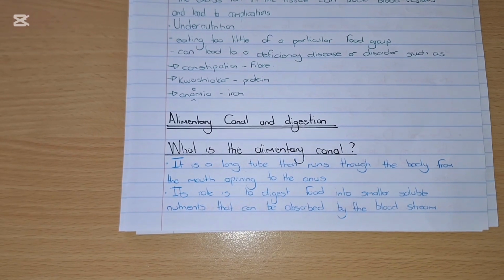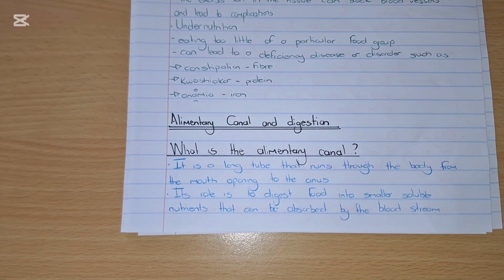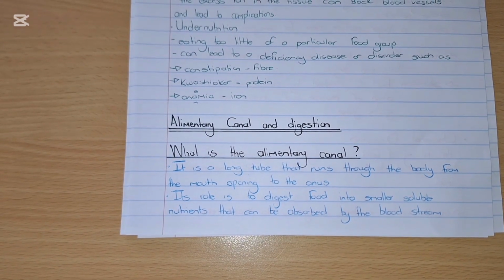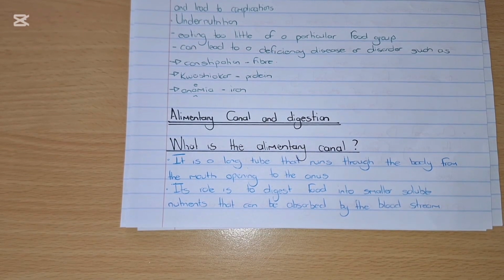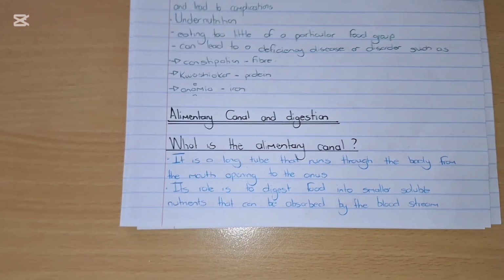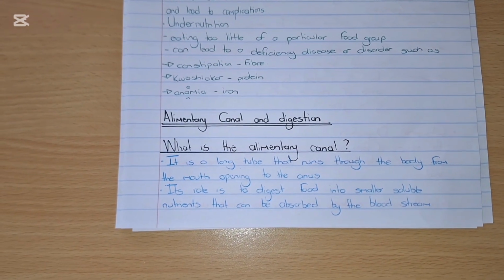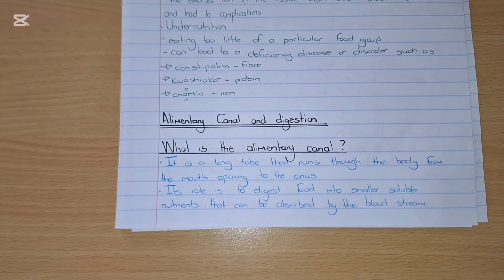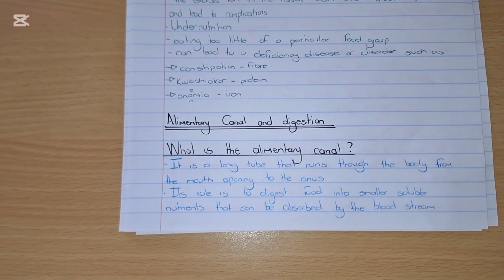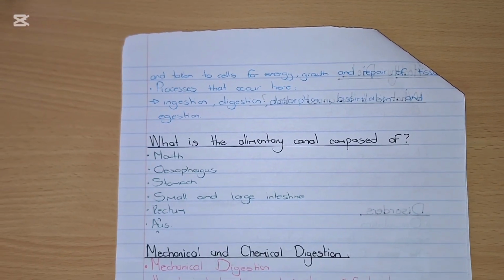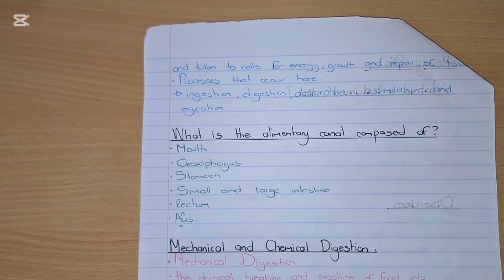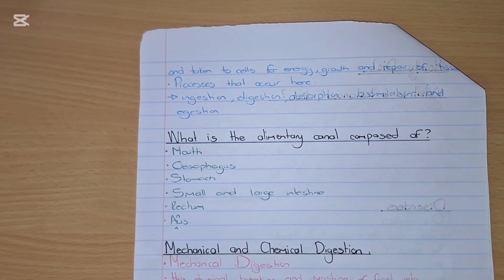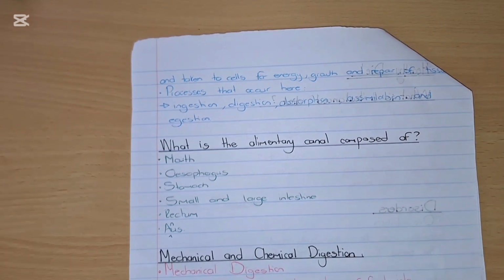So what is the alimentary canal? It is a long tube that runs through the body from the mouth opening to the anus. Okay, so it's all the way from the mouth right up until the anus. So its role is to digest food into smaller soluble nutrients that can be absorbed by the bloodstream and taken in by cells for energy, growth, and repair of tissues that are damaged. Okay, so that's its role.